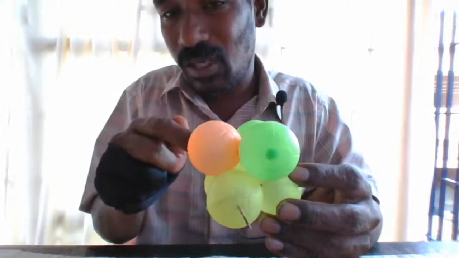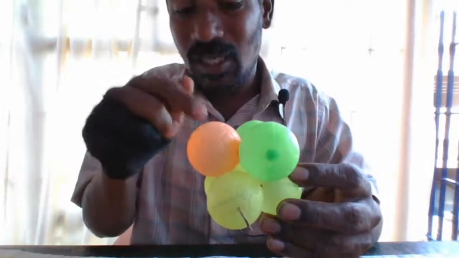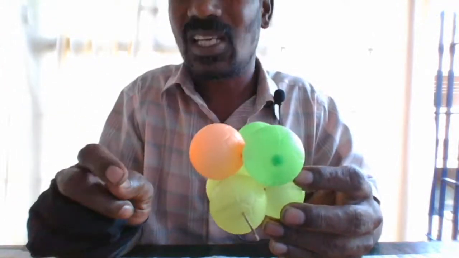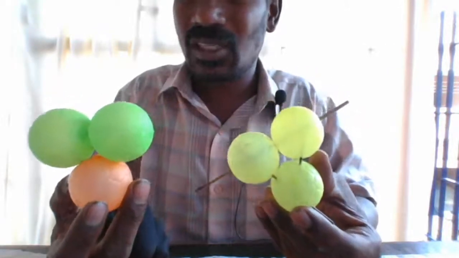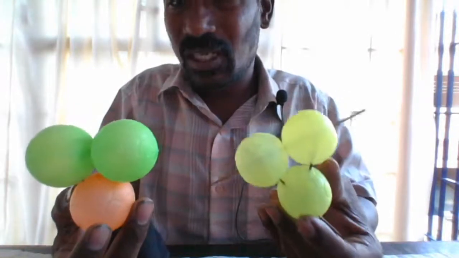Shall we say the octahedral void is enclosed by these 6 particles, and is in contact with these 6 particles?